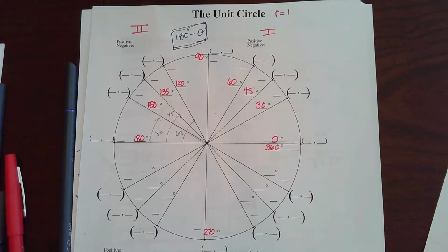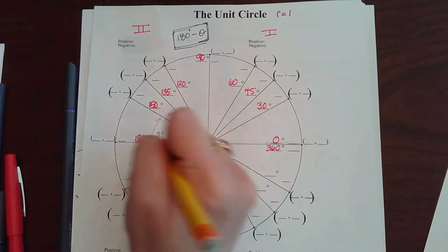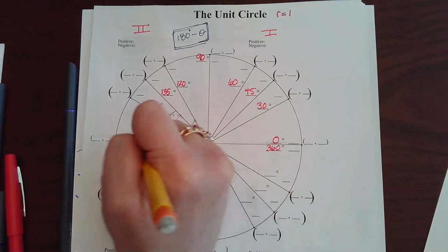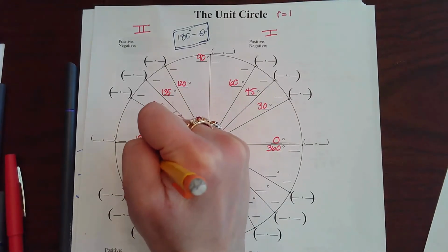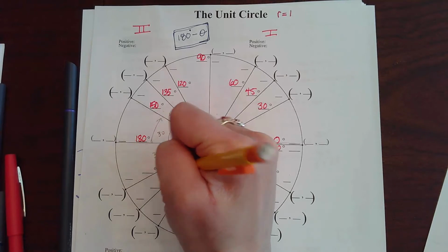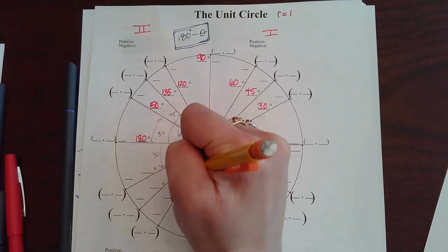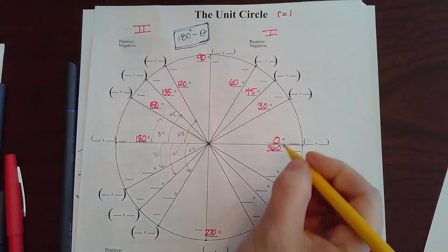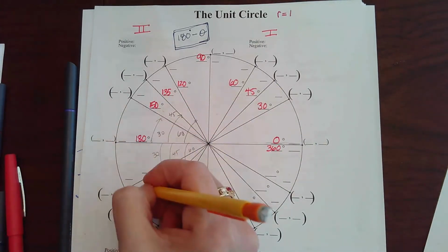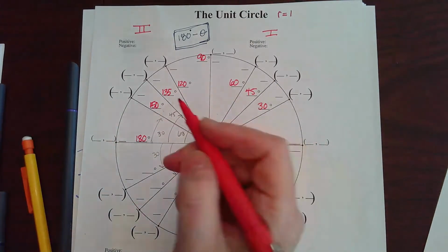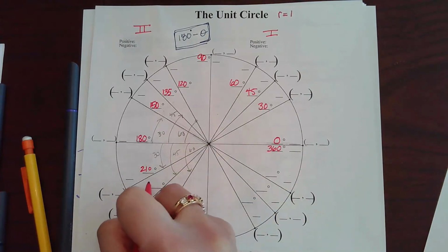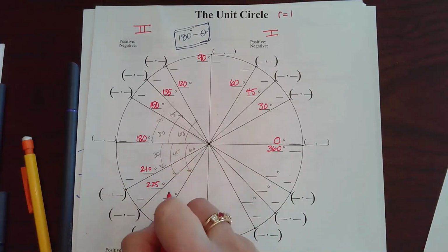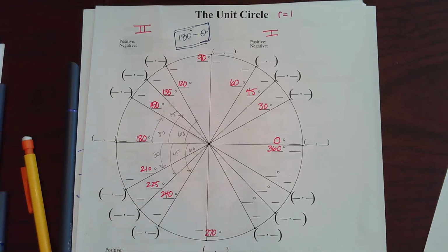All right, let's do the same thing but in quadrant 3. So this time, to get to quadrant 3, this is one down here, we would go 180 degrees, but now we're going to add 30 degrees. We're going to add 45 degrees, and we're going to add 60 degrees, because now my angles are 180 plus all of those. So if I add 30 degrees, I get 210. If I add 45, I get 225. If I add 60, I get 240.